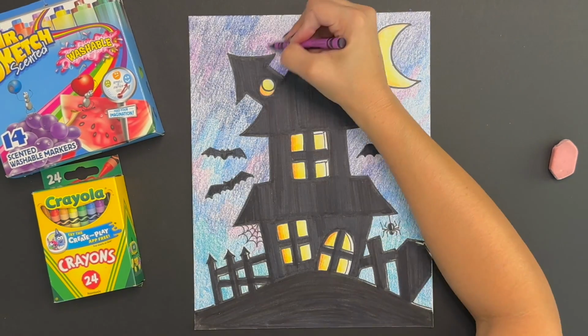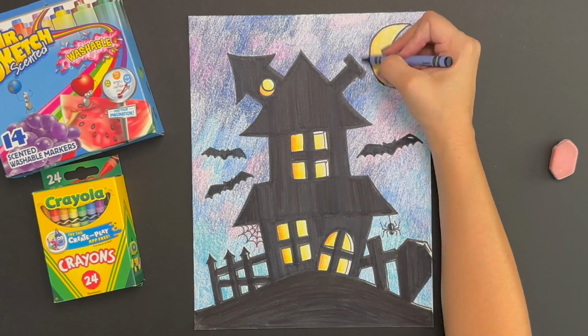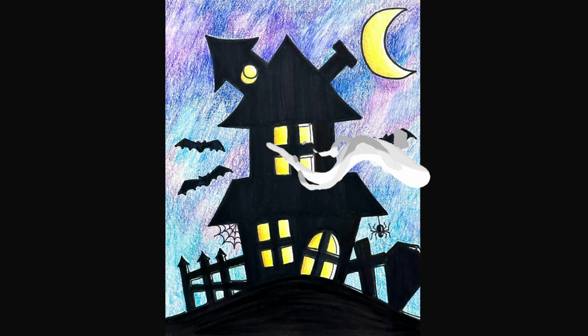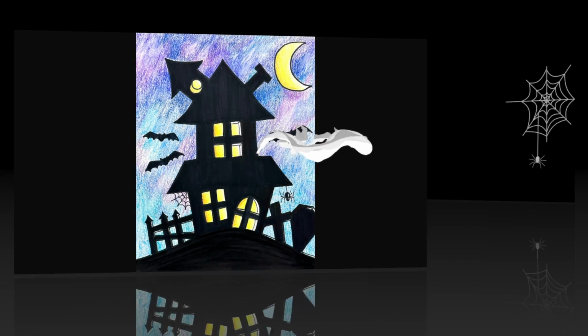Well done, my most amazing artist. I hope you enjoyed creating this spooktacular haunted house with me. I look forward to creating with you again very soon.